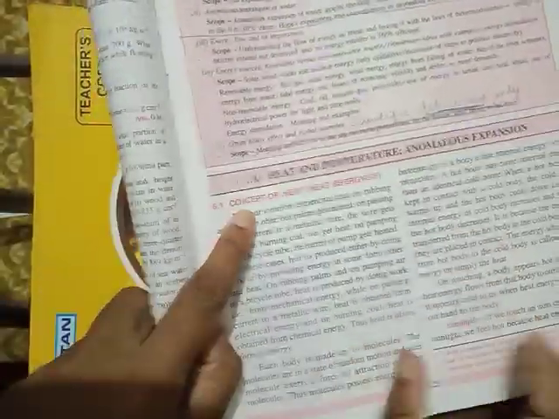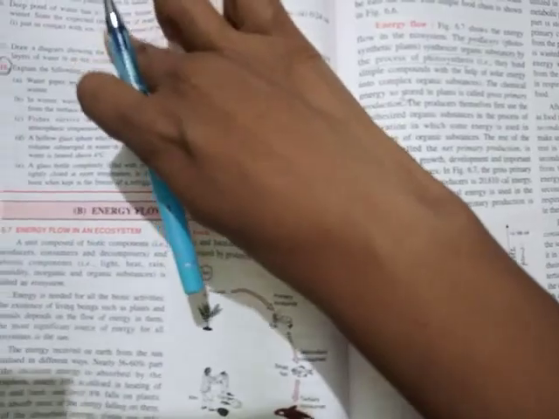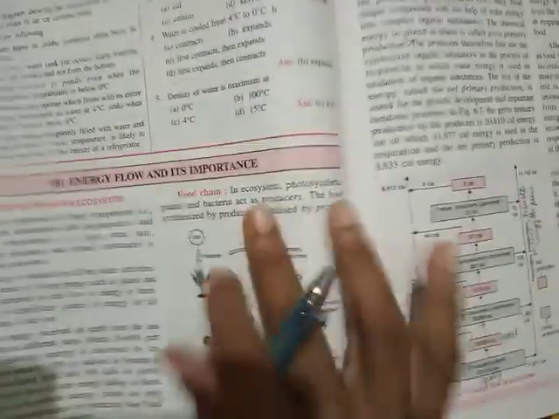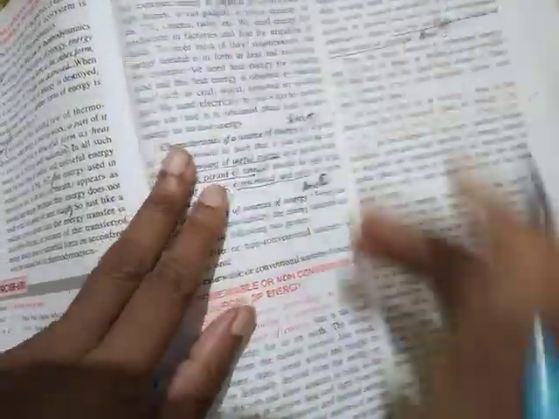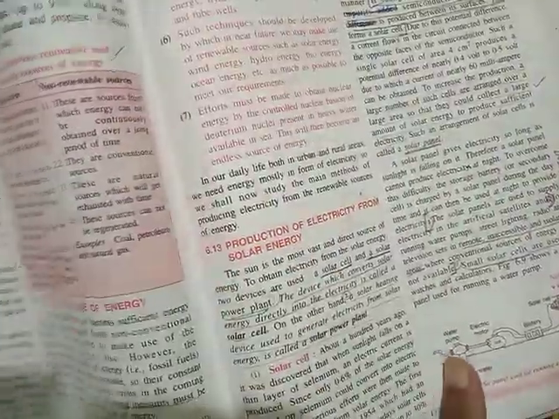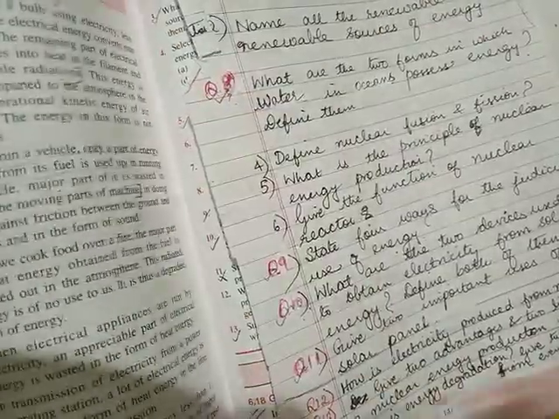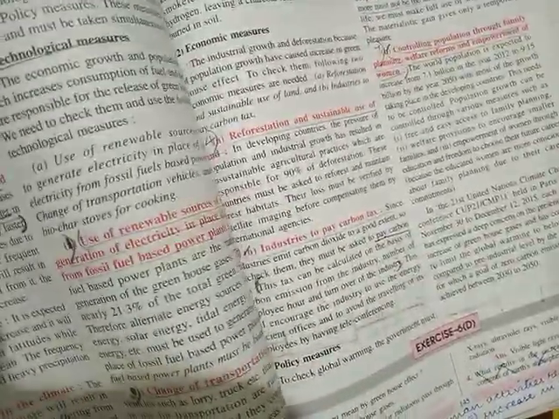Part A you will study fully, including anomalous expansion, and we've solved this exercise in detail. Now B, no need to do, and C also no need to do. C has a very vast thing, but everything has been cut.